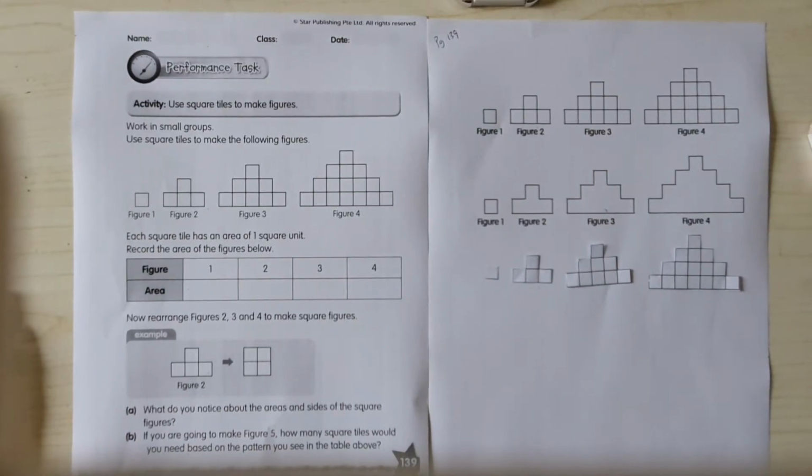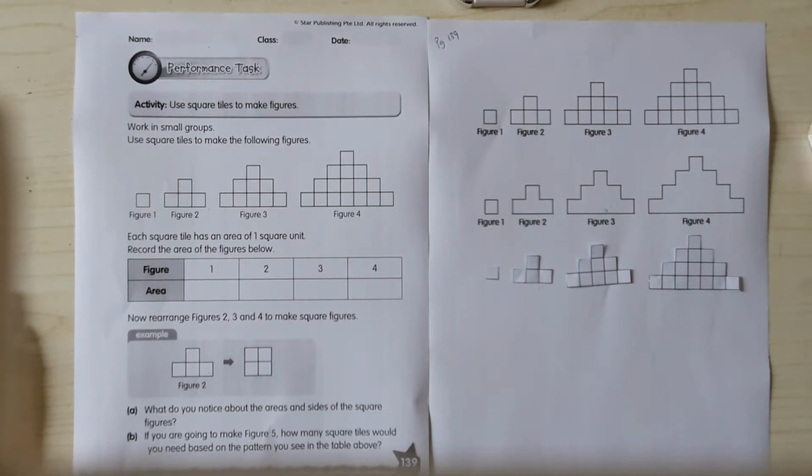Hi everyone, today we are going to go through another page in our workbook. This is page 139 in our workbook 3B on area and perimeter. This is the performance task for the chapter.